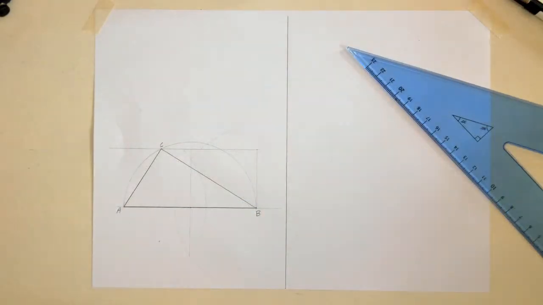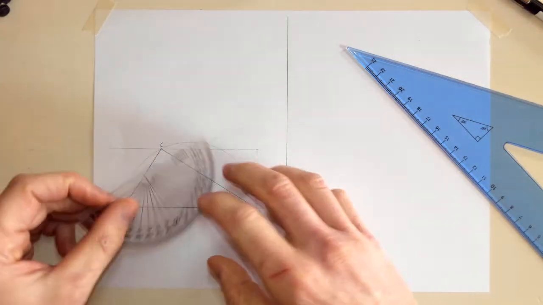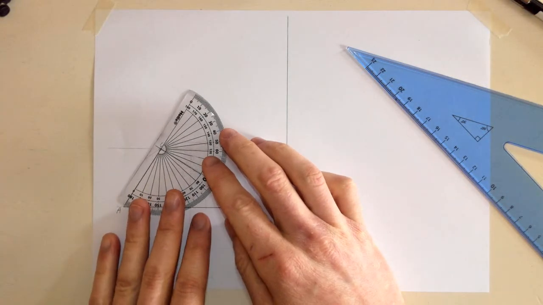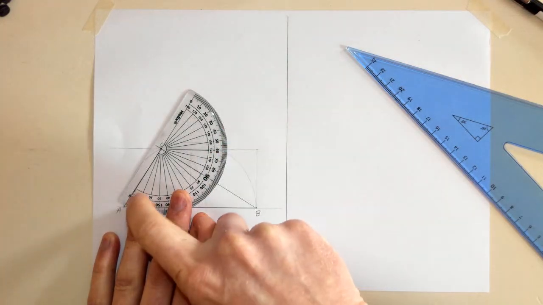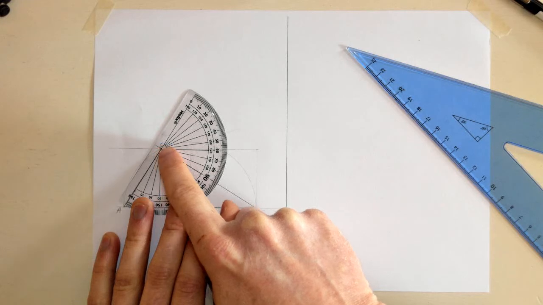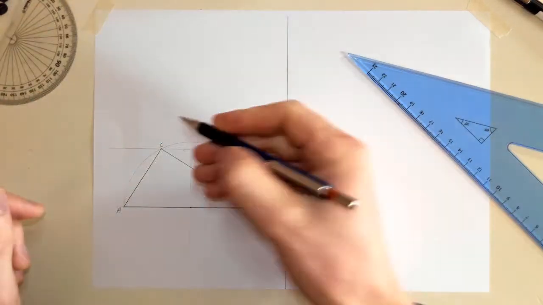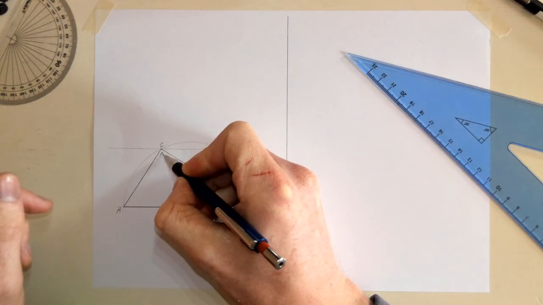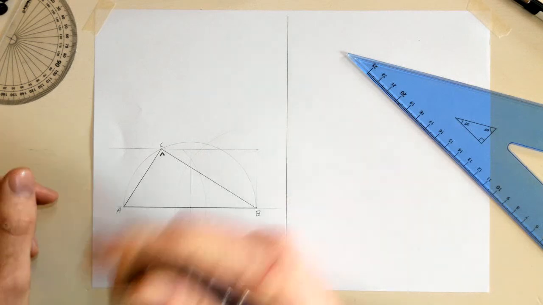Now, to double check that that angle up at the top there is a right angle or 90 degrees, I'm going to get my protractor, line it up there, and I can see that the line AC and the line BC give me 90 degrees. And I'm just going to put a little note in there showing that that's 90 degrees.